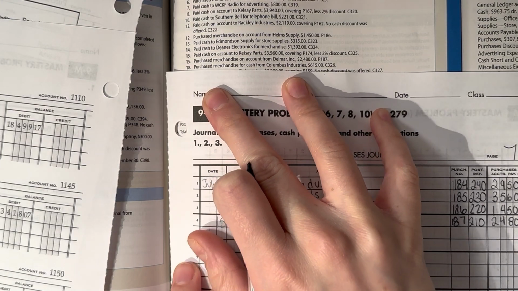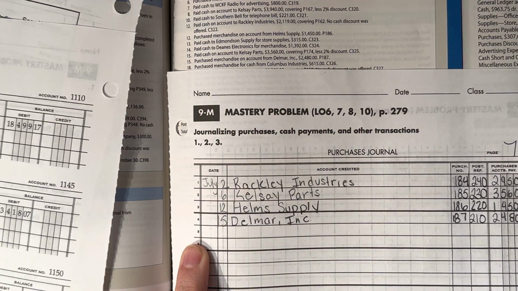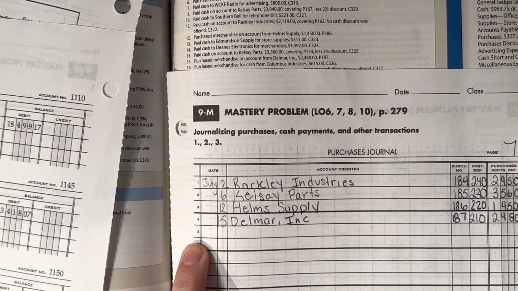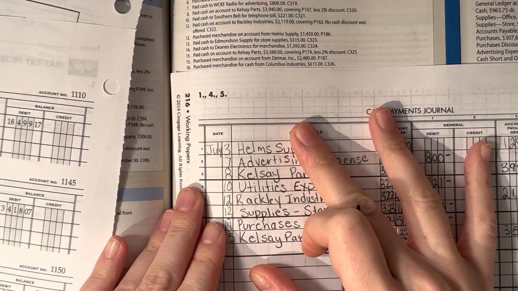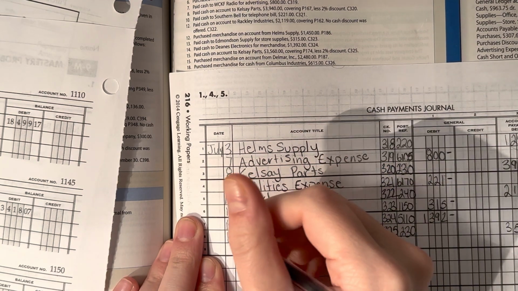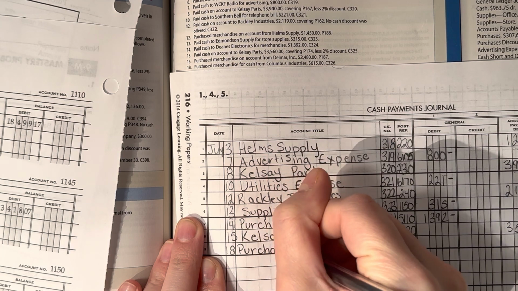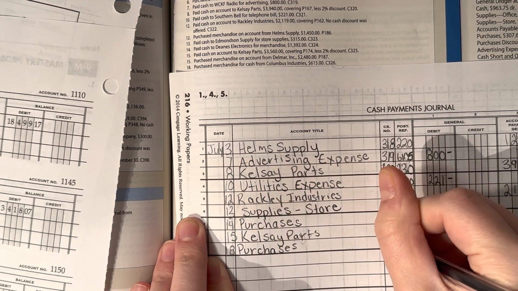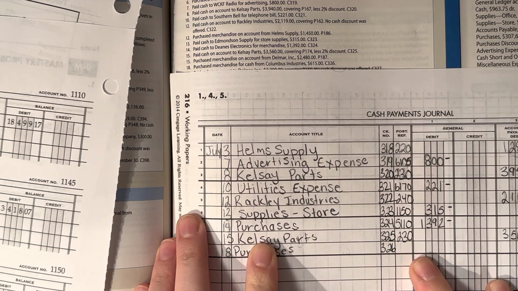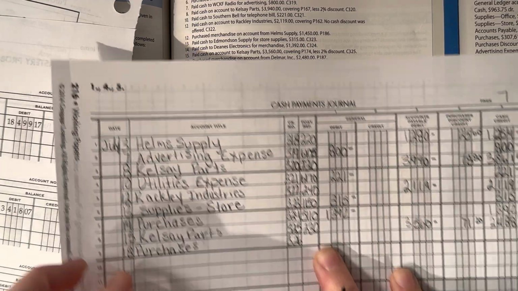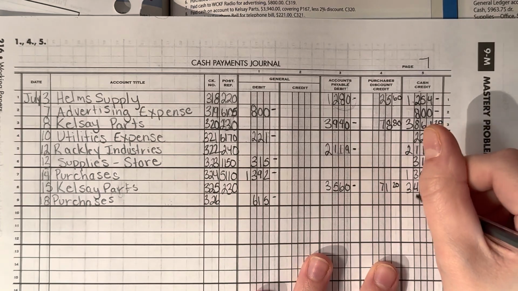Good. Purchase merchandise for cash from Columbia Industries. So now we're not opening up an account, but we purchased it from someone. So again, when we purchase merchandise, it is called purchases. So we put the 18th. We have this thing called purchases. 326 is the check number. And it was $615. Cash, $615.